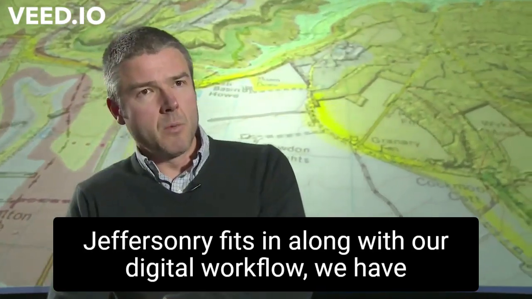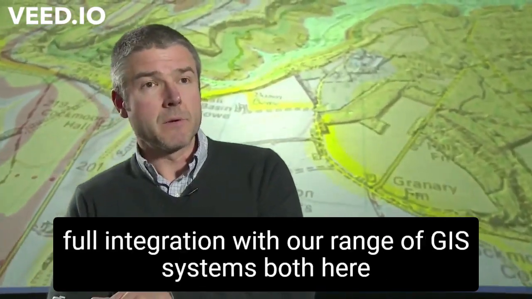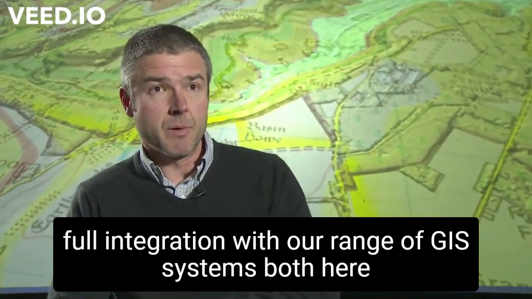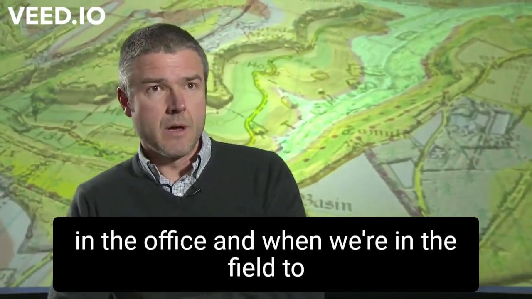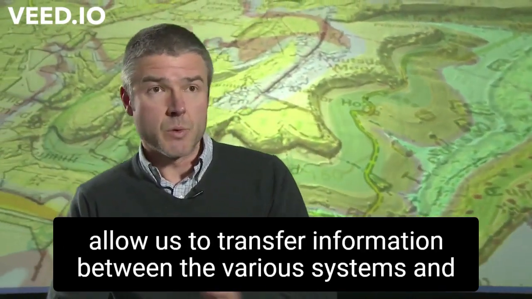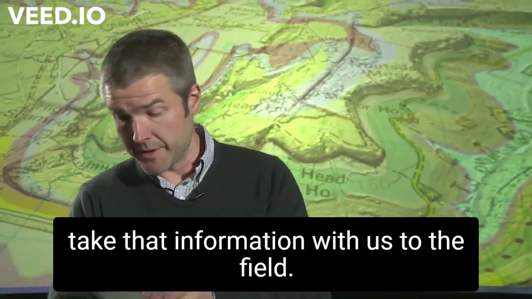GeoVisionary fits in along with our digital workflow. We have full integration with our range of GIS systems, both here in the office and when we're in the field, to allow us to transfer information between the various systems and take that information with us to the field.